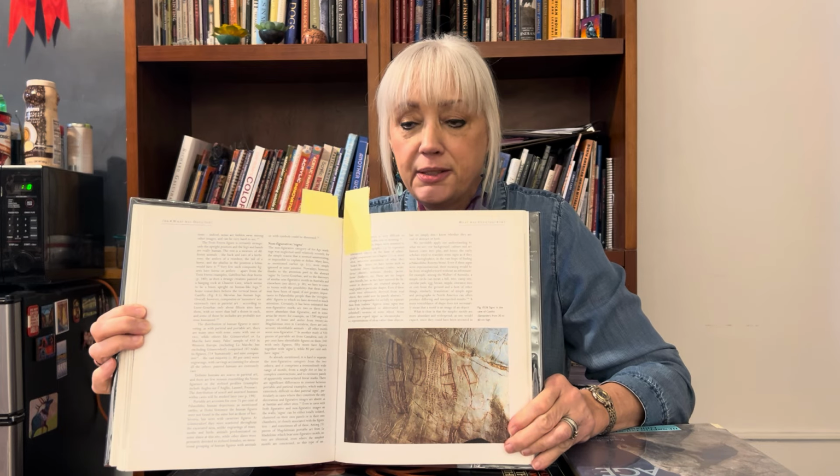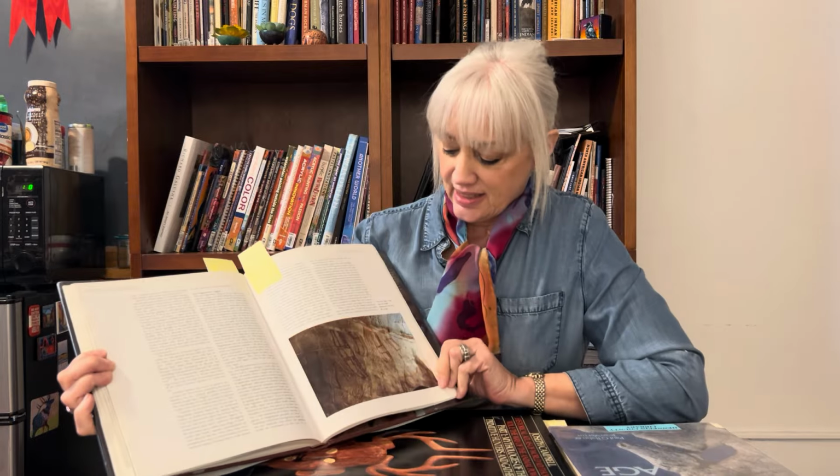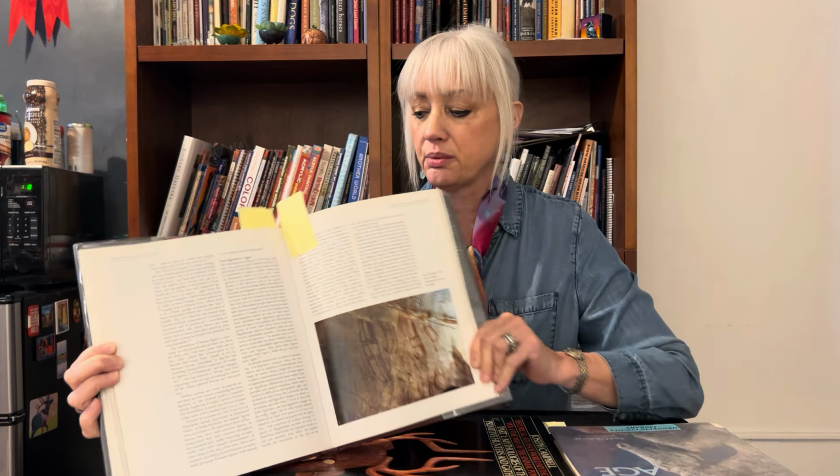They could depict something. They could be ladders. They could be symbolism. But it sure is very interesting to look at these and just wonder, what does it all mean? What does it all mean, right?